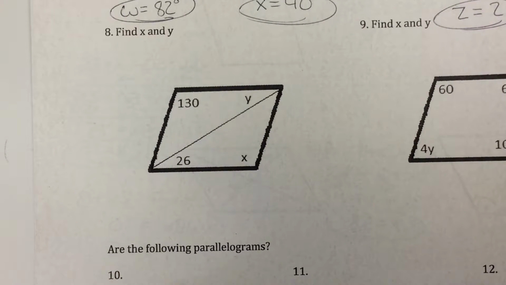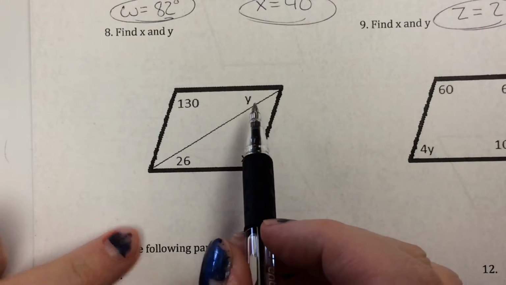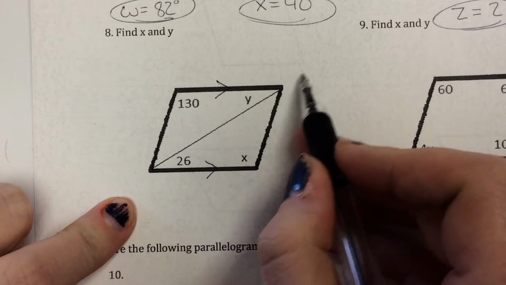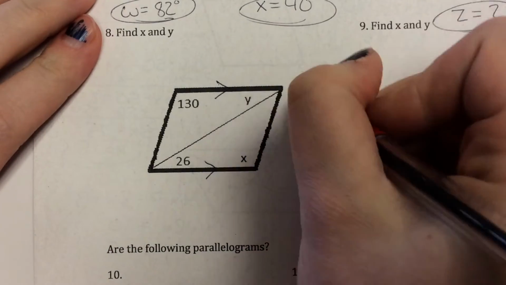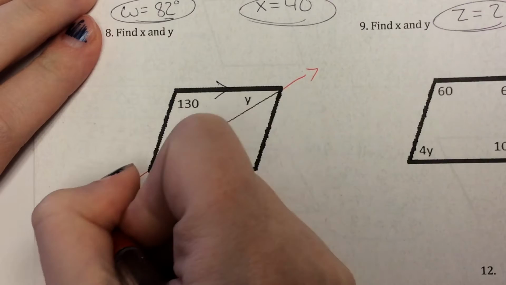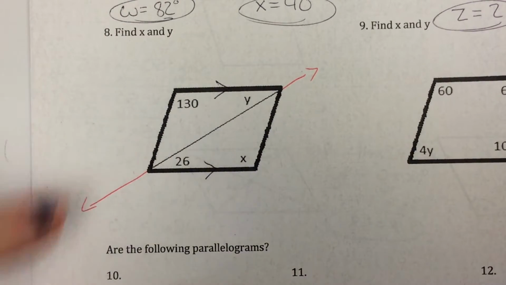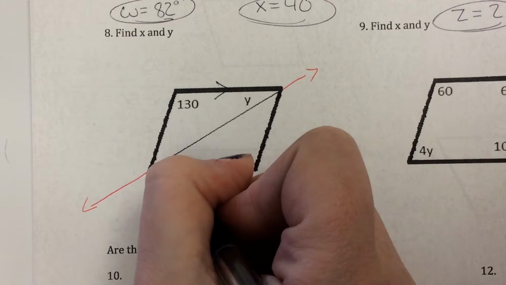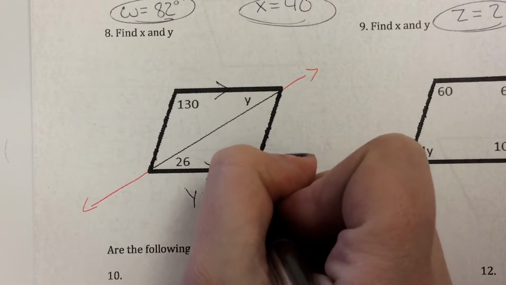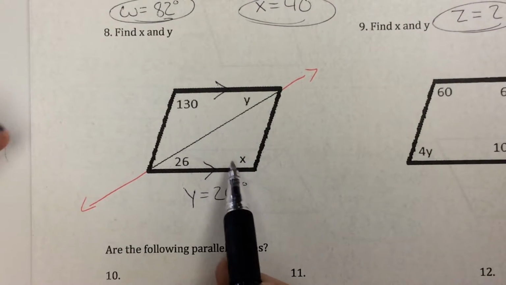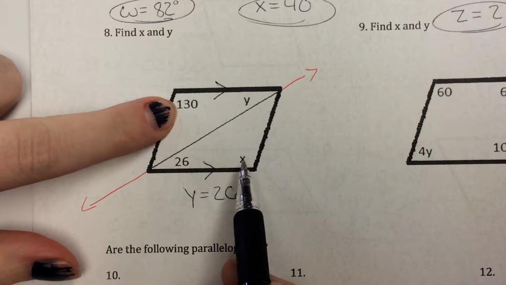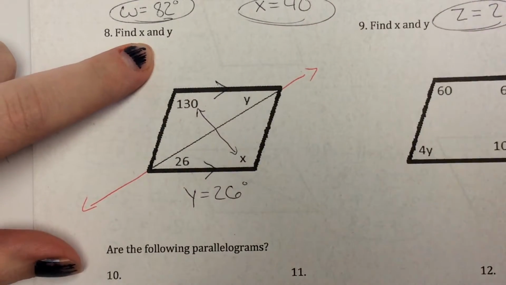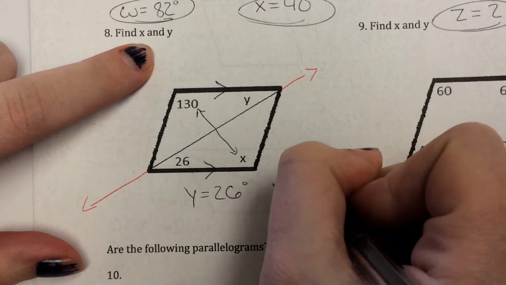All right. Number 8, find X and Y. Once again, we have two parallel lines that are cut by a transversal. So it's kind of like this line here goes on forever, and it cuts through them. And we know that when we have a transversal, the alternate interior angles are equal, so Y is going to be equal to 26. Okay? And then X and 130, those are opposite angles, and opposite angles in a parallelogram are congruent, so that makes X equal to 130.